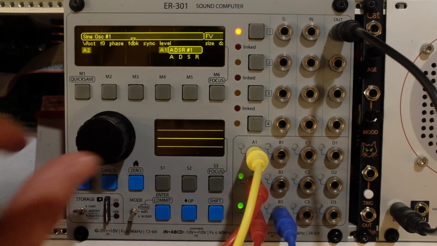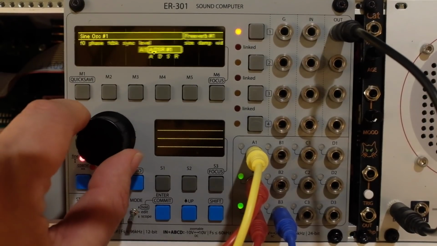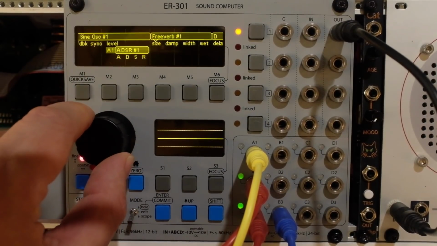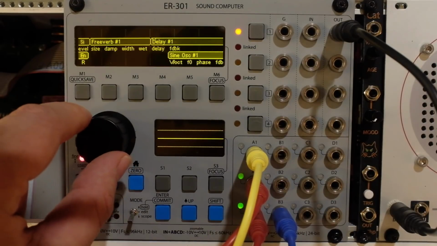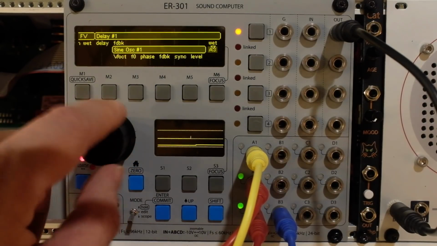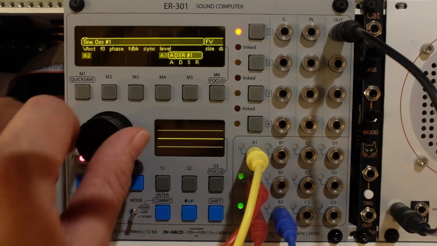Now if I go to scope, check it out. It's immediately repopulated this scope with all the additional units and assignments I've just made. And this can be as complex as you want.